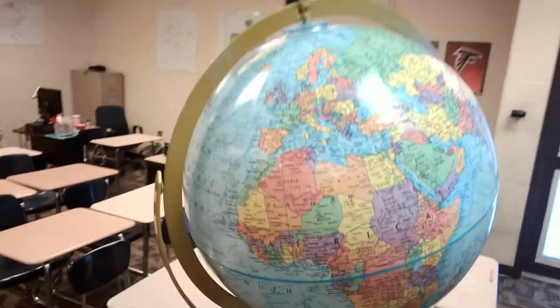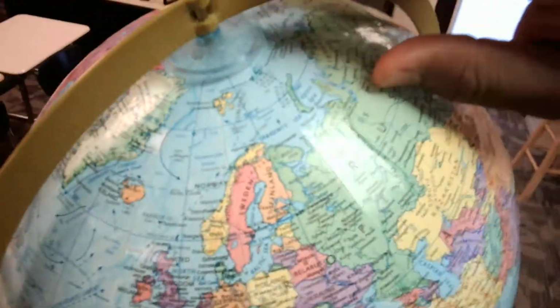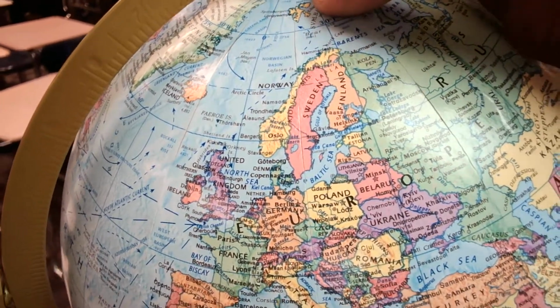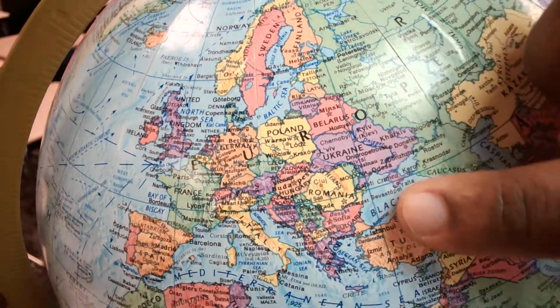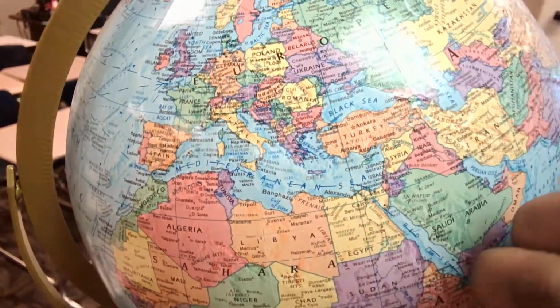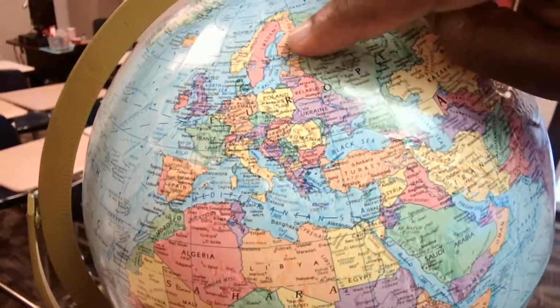Well, this is why we create a grid system, and this grid system is called longitude and latitude. Take a look over here. I'm going to get up really close. You notice we have these lines, even on the globe. We have these lines of longitude. Longitude lines run north and south, but their measurements are east and west. We'll talk about that a little bit later.